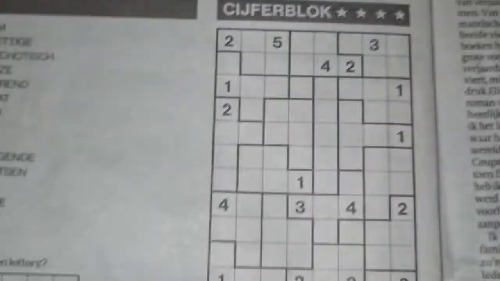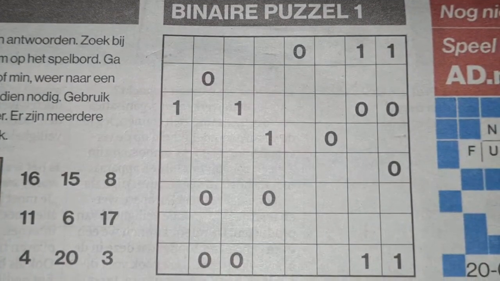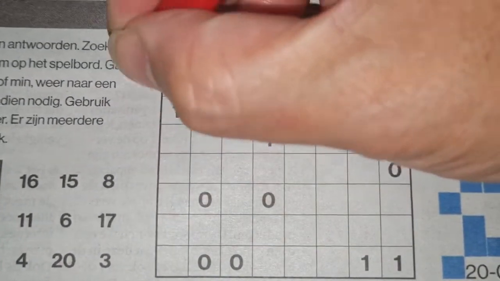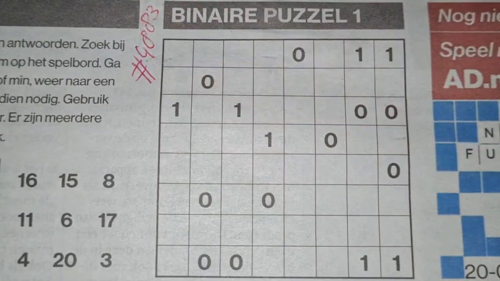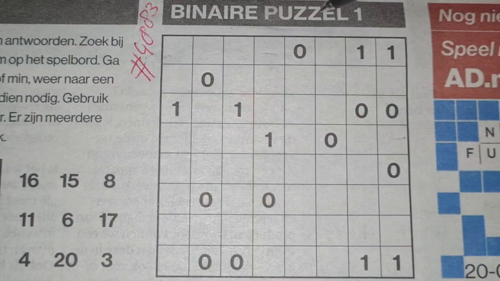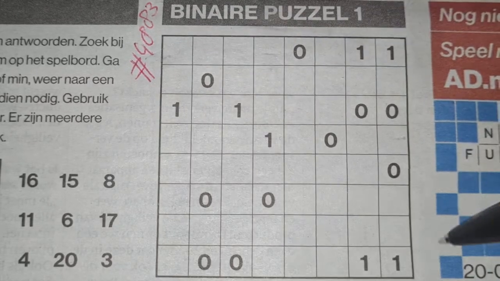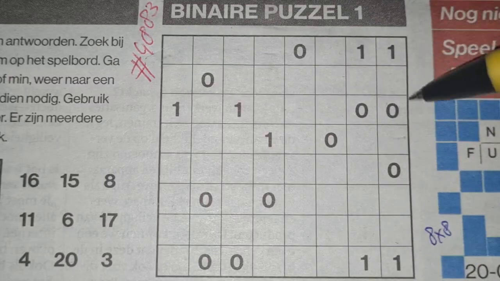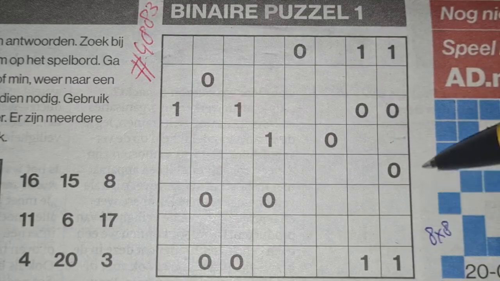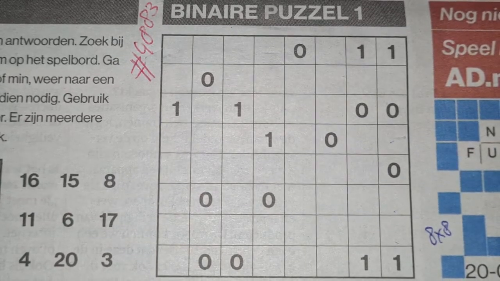We have two puzzles left: the binary and the tectonic. We will do the binary because it's binary time, boys and girls. This will be number 4883. All right. And what kind of binary puzzle is this one? Let me count. 1, 2, 3, 4, 5, 6, 7, 8. It's an 8 by 8 binary puzzle. That means in a row or in a column, there are always 4 ones and 4 O's. Alright, so let's get started.